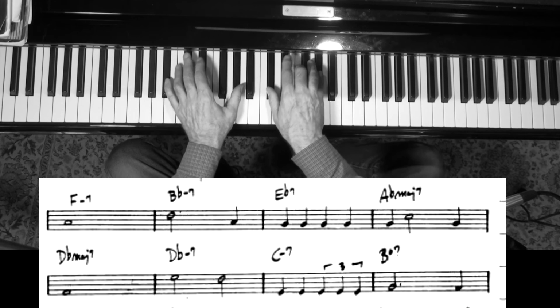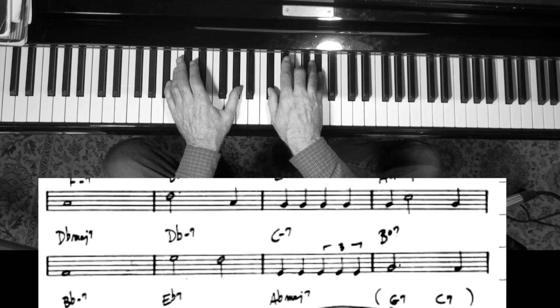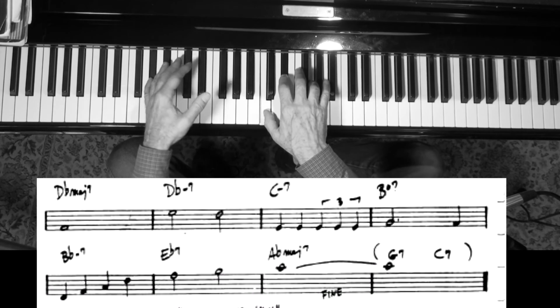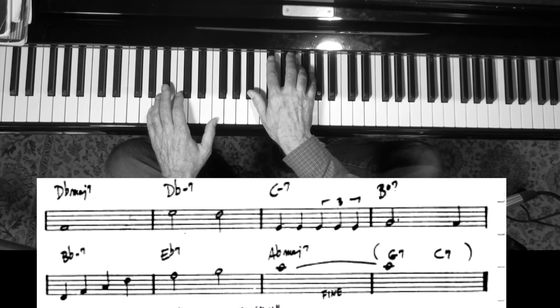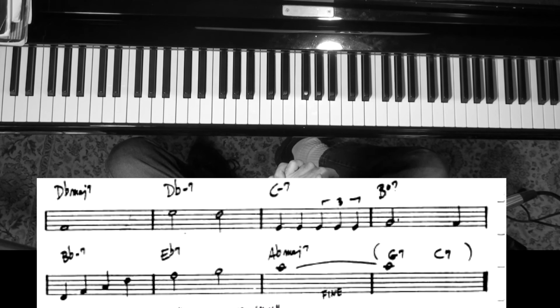That's a good choice. Then you're back to the 2 chord, and it's a scale tone 7th chord again. So A flat major scale is going to work there, there, and there. And then there's a 2-5-1 to get back to the top of the song. All right, you can use A flat major there too.